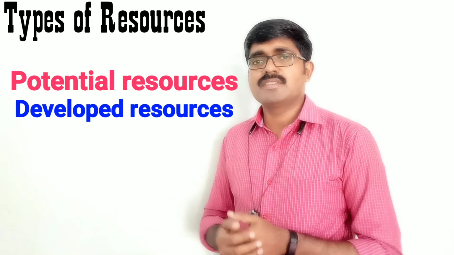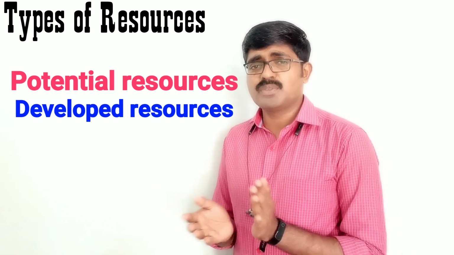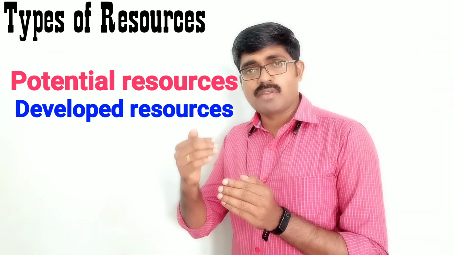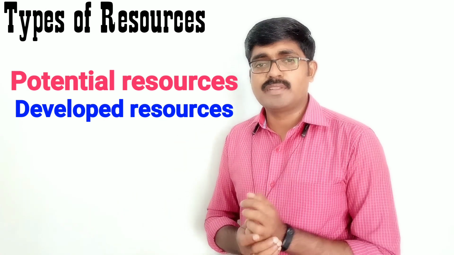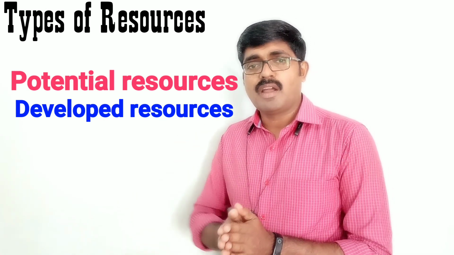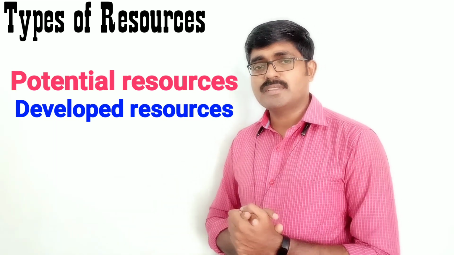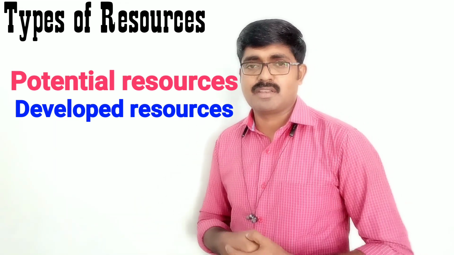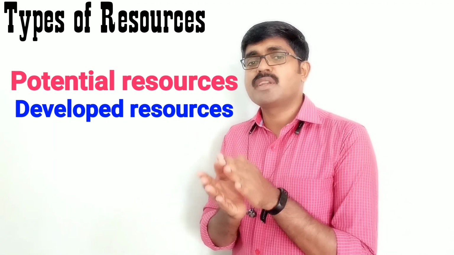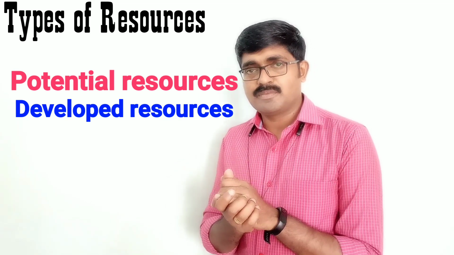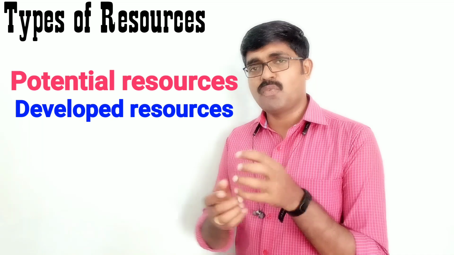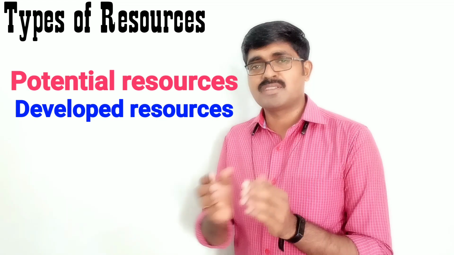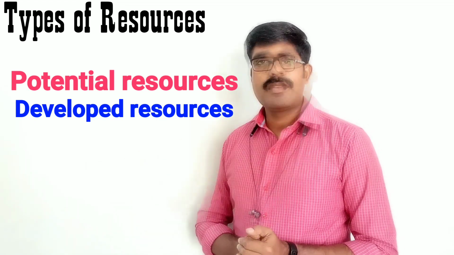Then next is developed resources. Developed resources means the resources which are already surveyed, and we know the quality and quantity of the resources, how much is available and what quality it has, and everything is determined for exploitation or utilization. The development of resources depends on the technology and the level of feasibility. Is it clear? We measure the quality and quantity of the resources, and they are ready for exploitation and utilization. Based on our technical knowledge, we can start.